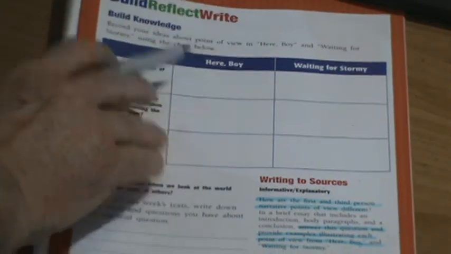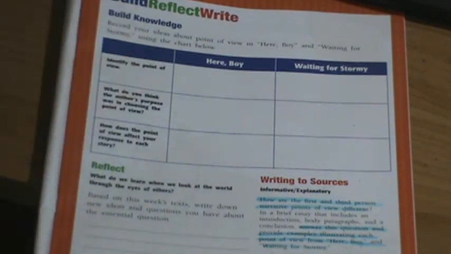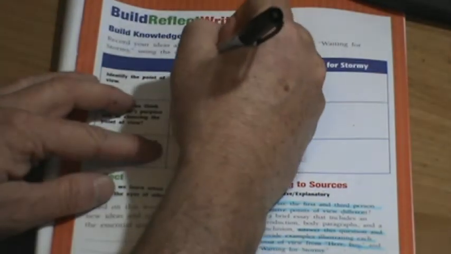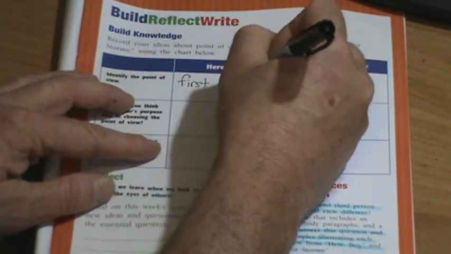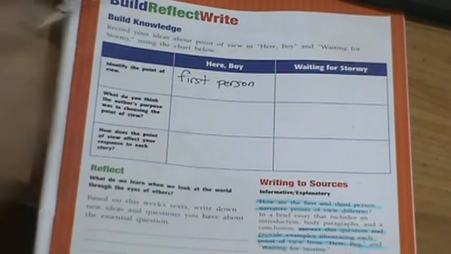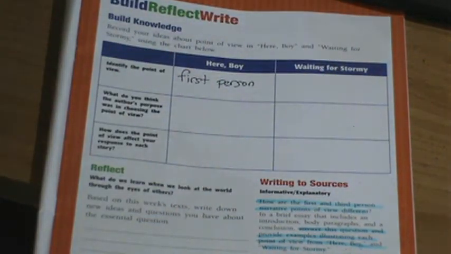What about for Hear Boy? Well, what point of view is that? Remember? Think about it. It used the word I a lot, so it would be first person. You know, I always thought there'd be a hyphen there, but I guess not.